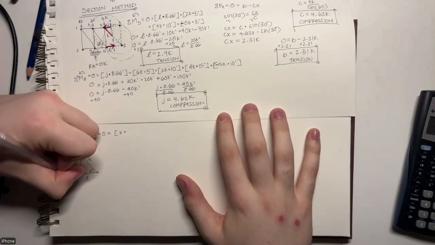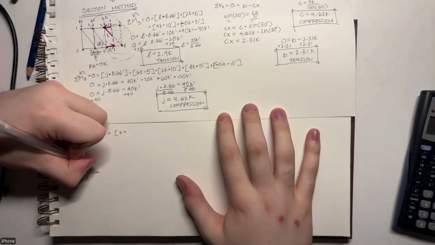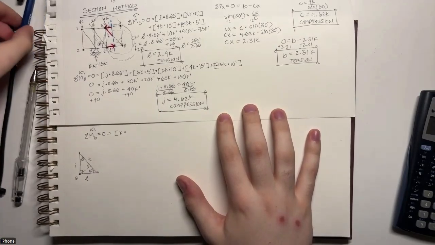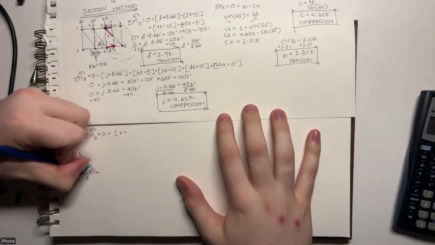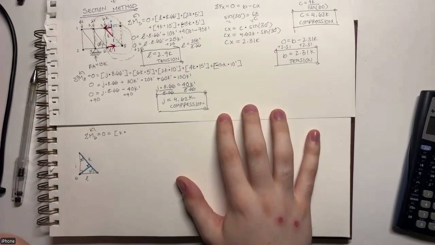Here's 1.6. I gotta find the distance perpendicular to K. So I gotta find that distance, because that distance is perpendicular to K. Like that.